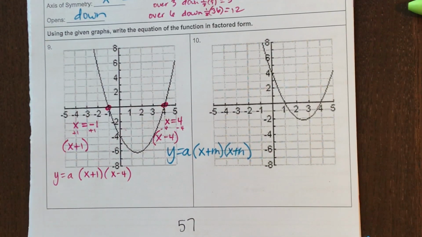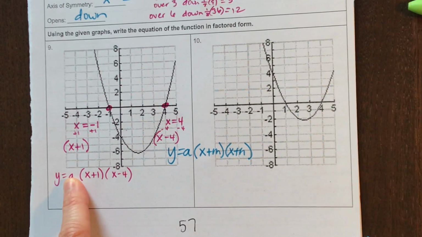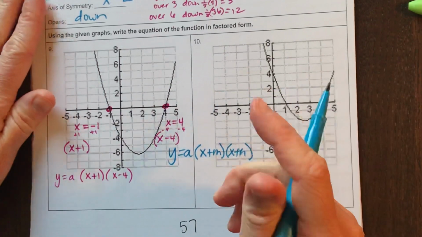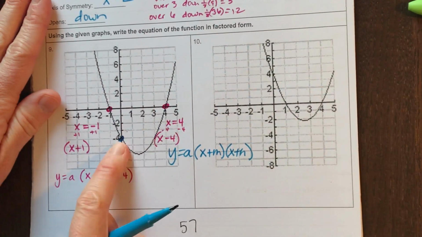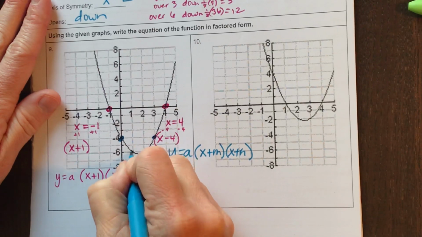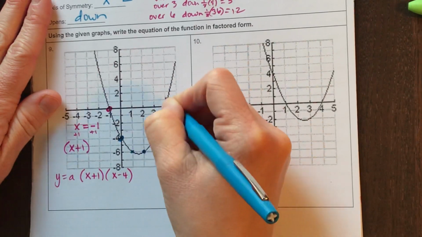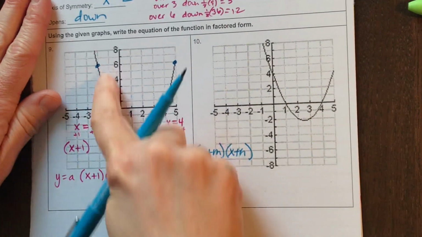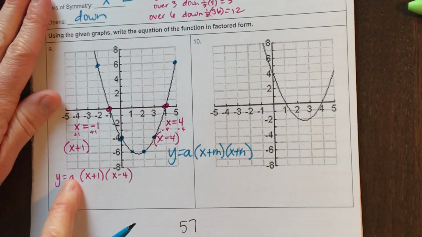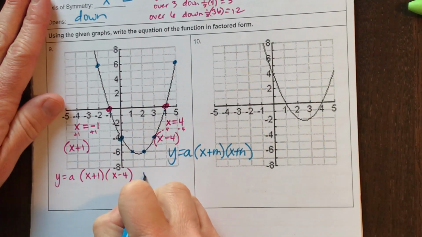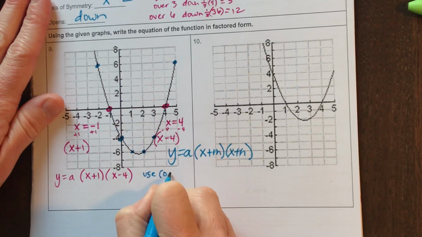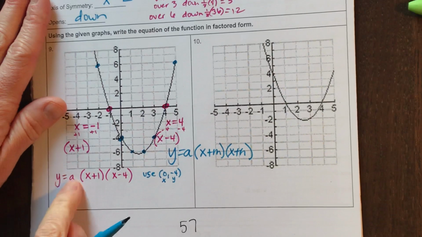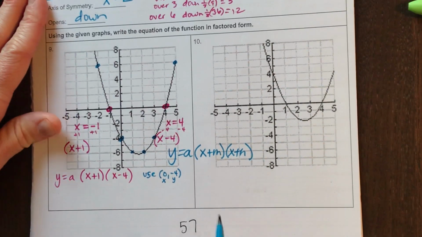Now I talked a little bit about how you find that a, and this is how you have to find it. You have to use another point on your graph to plug in so we can find it. I noticed that there are a bunch of points that look really great that we could use that cross right through a point. Any one of those points we can use to plug in to the x and the y to solve for our a. I'm just going to use this one here. I'm going to use the point 0, negative 4. And I'm going to plug 0 in for x, negative 4 in for y, and then I will find out the a that is supposed to be for my function.